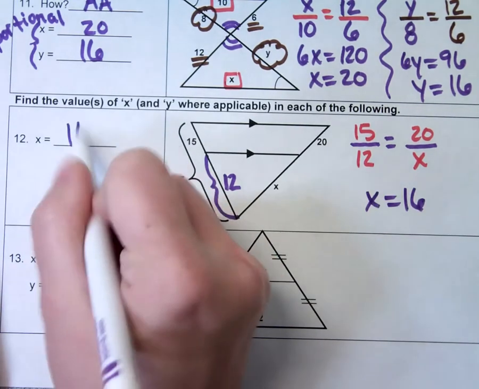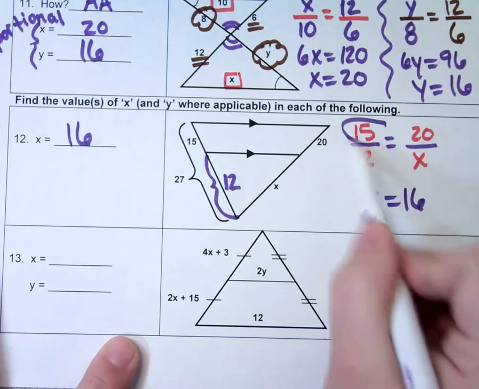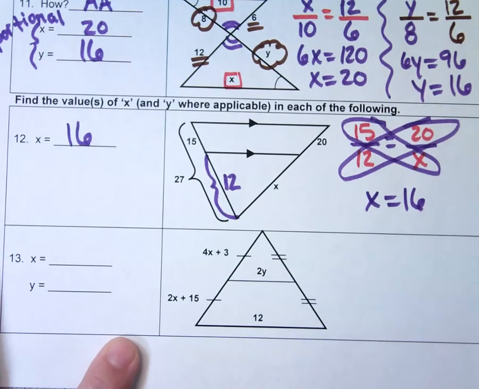I'm not going to show the work on that because I think it's really easy to do. This times this equals this times this. Work it out.